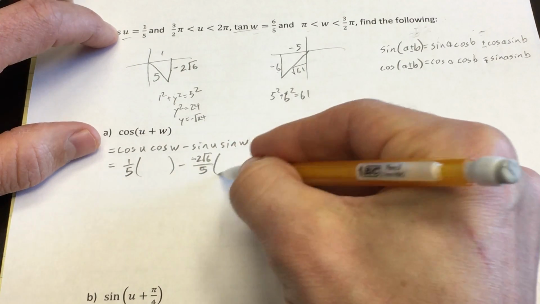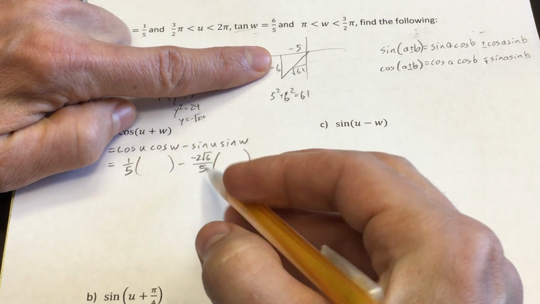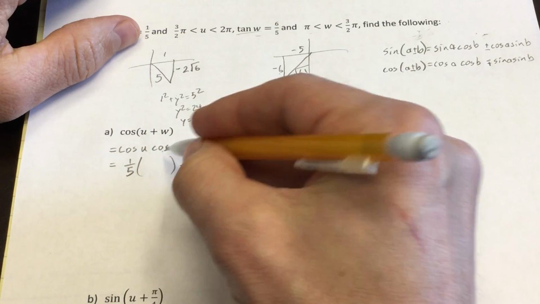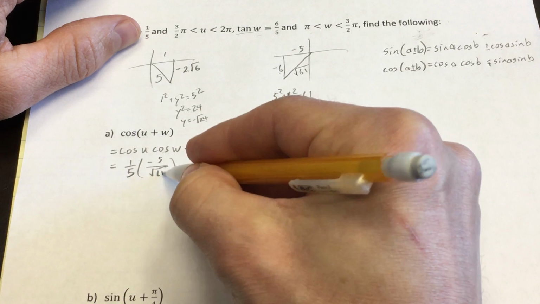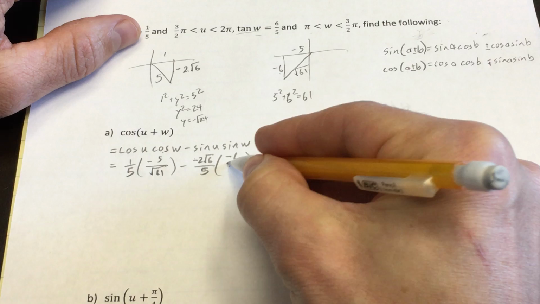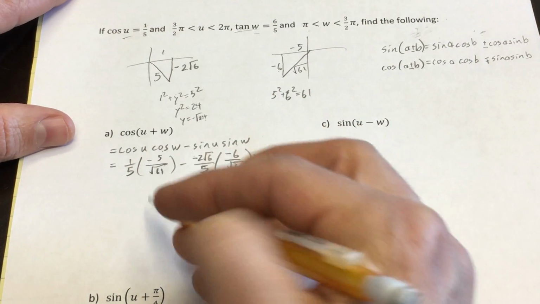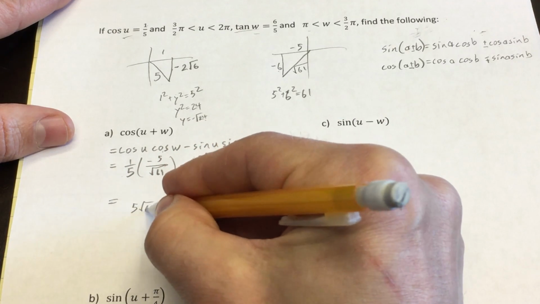So we got a 5 in both denominators. Cosine of w, that's adjacent over hypotenuse, is -5 over root 61. And then sine is -6 over root 61. Whatever you do, don't cancel the 5s. You want that common denominator of 5 root 61.